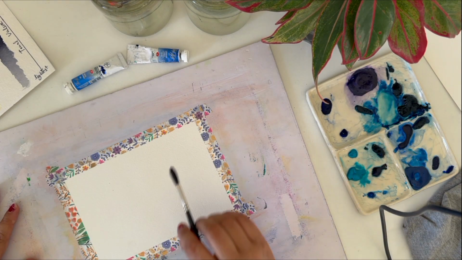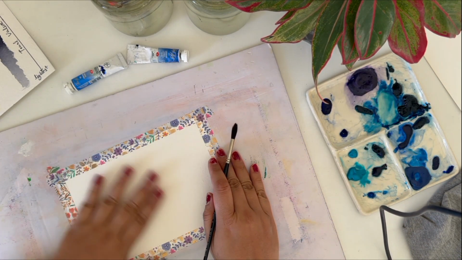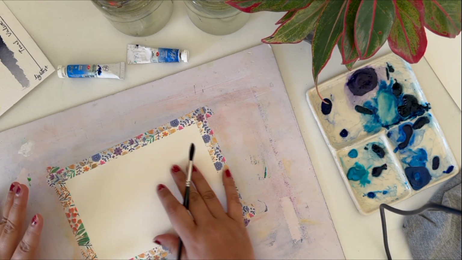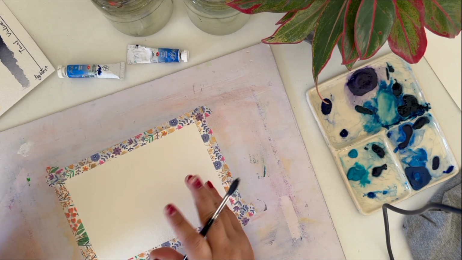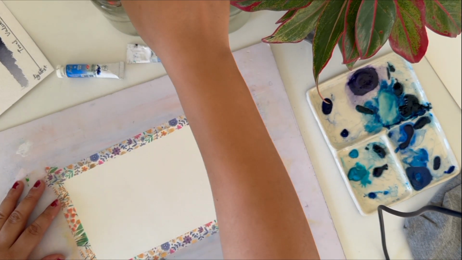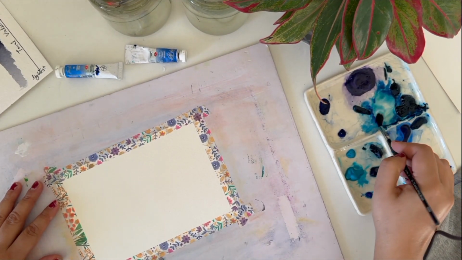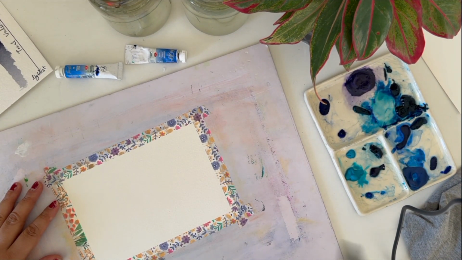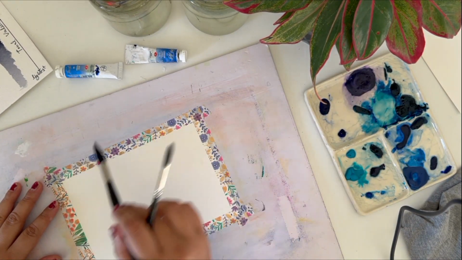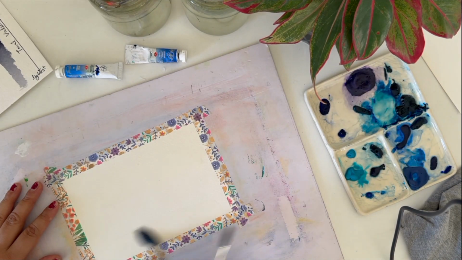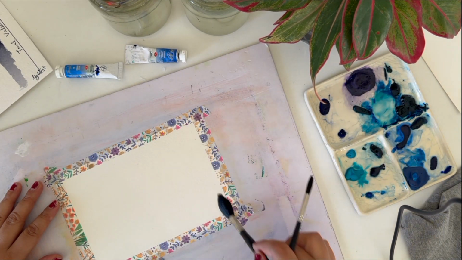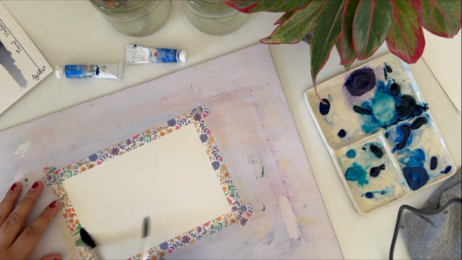We'll start by wetting the paper and then doing some random colors here and there to give it a misty or foggy kind of effect. I'm still using my same color to give it a misty foggy effect. So let's wet our paper completely. To give it a misty foggy effect, I'm using the lightest tonal value of the same color.